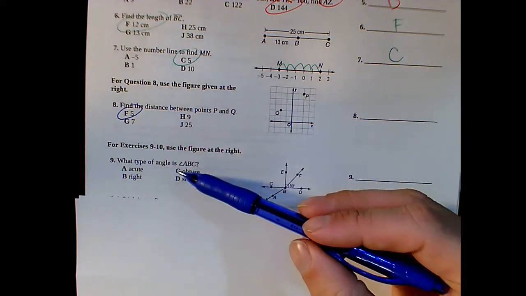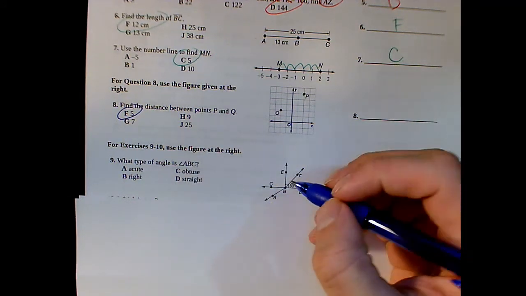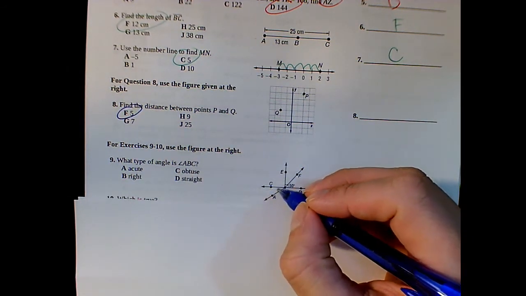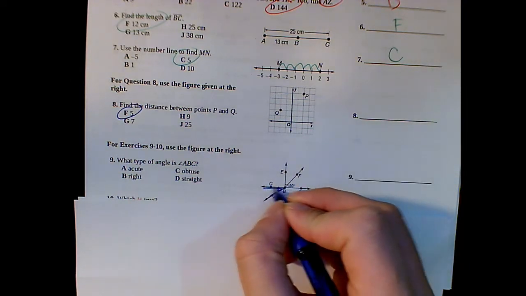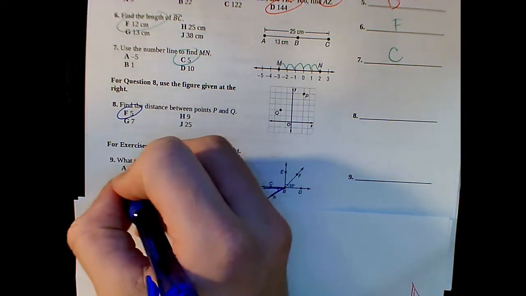What type of angle is ABC? ABC is that angle right there, so it's going to be a small guy. And small guys are acute.